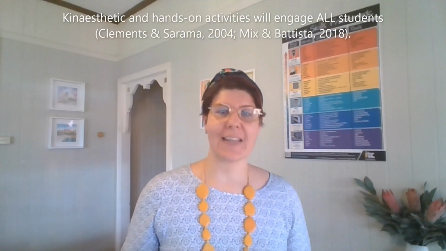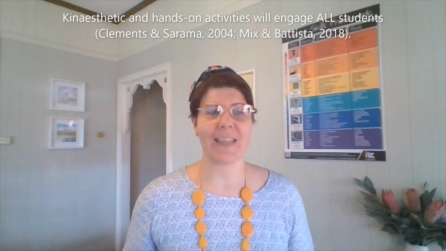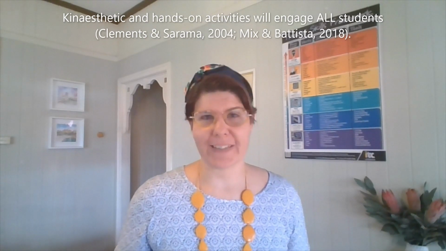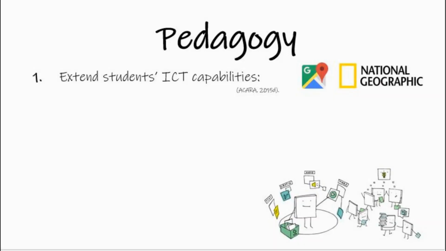Students learn in different ways, so provide multiple experiences to help your students learn this concept. Hands-on and kinesthetic activities support mathematics learning and engage students of all ability levels. So you might like to create a grid on your classroom floor using contrasting masking tape as a visual and tactile support for explicit teaching.